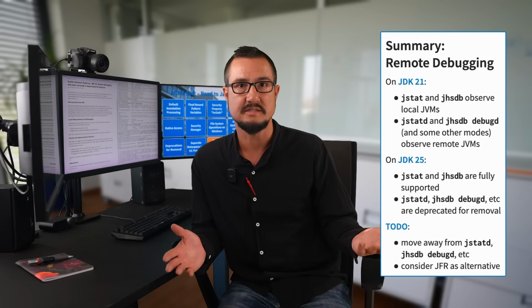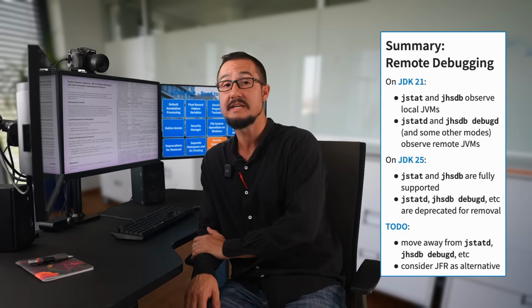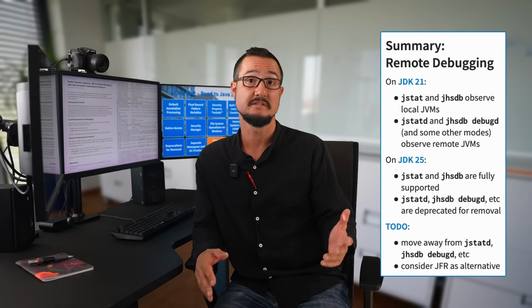Okay, so jstat and jhsdb are still fully supported. It's just their RMI-based remote connection that is deprecated for removal. Because RMI sucks. I mean, that's not what it says here, but that's probably what it is.